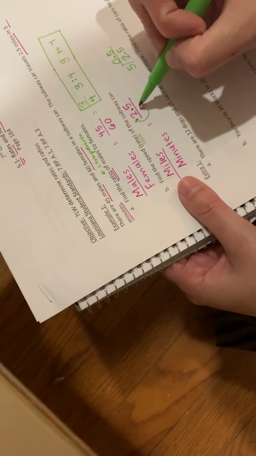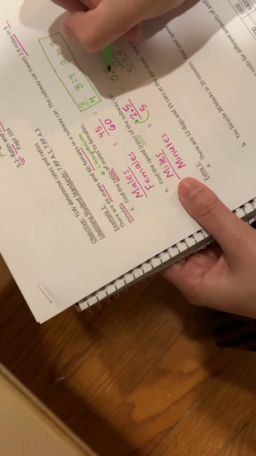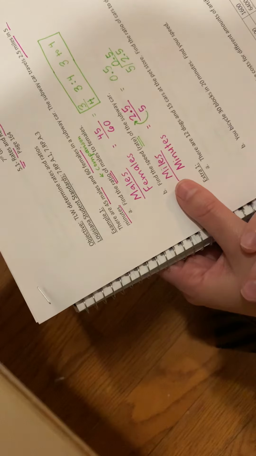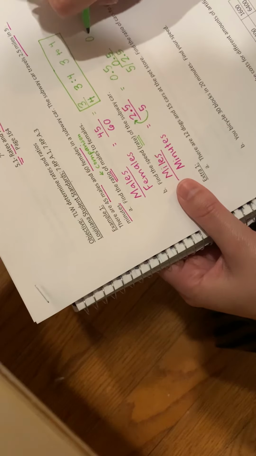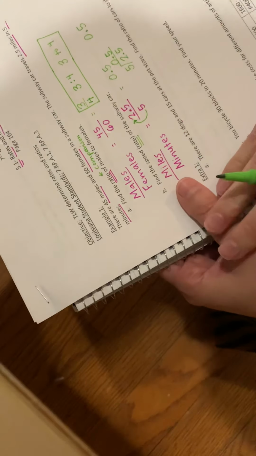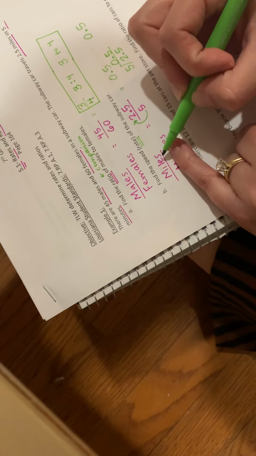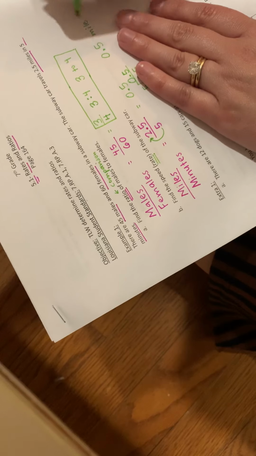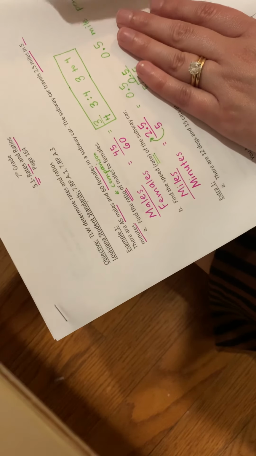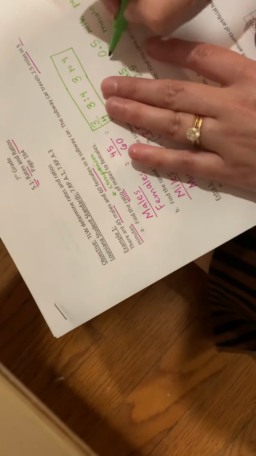So 2.5 over 5 is actually 1/2. So when I'm asking for my rate, I want to say that it's half, and I want to bring my units in, half of a mile per minute.